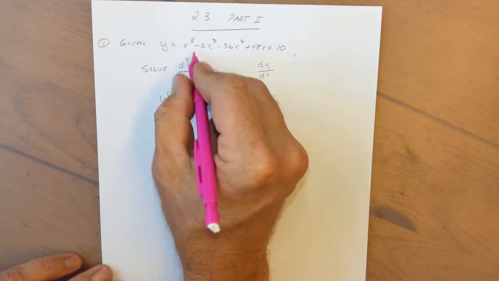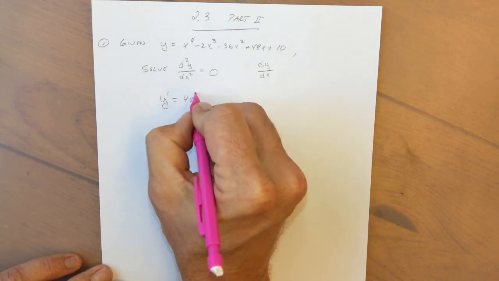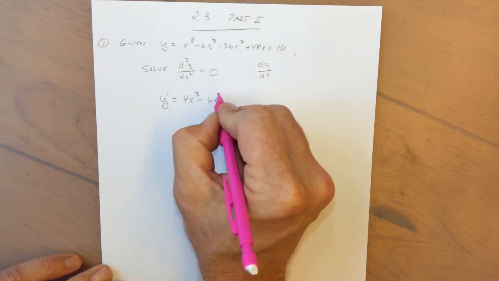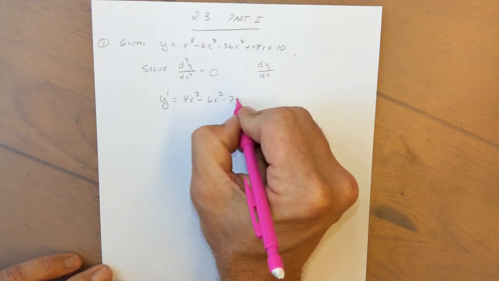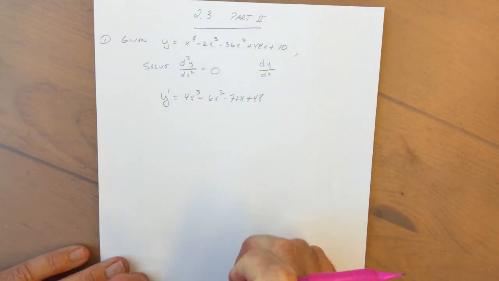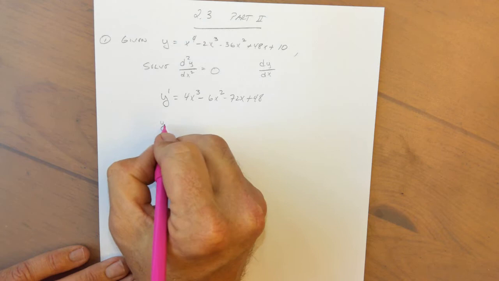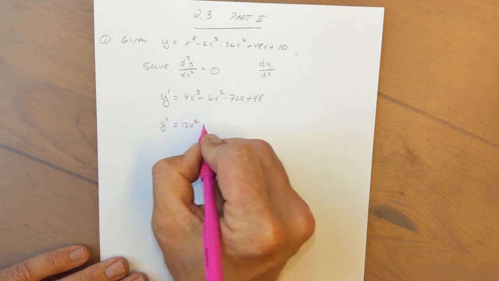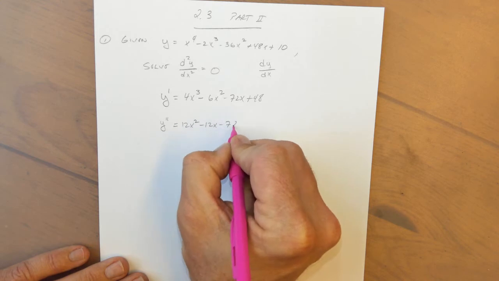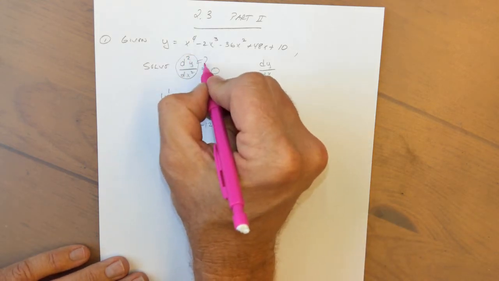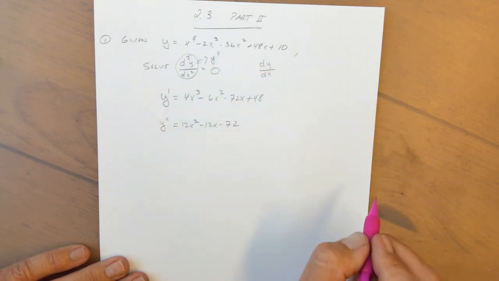So y prime would be 4x to the third, again we're using our power rule, minus 6x squared minus 72x plus 48. Now it's asking us to find the second derivative, so I'm going to write that as y double prime. So we get 12x squared minus 12x minus 72. So this is equivalent to y double prime.